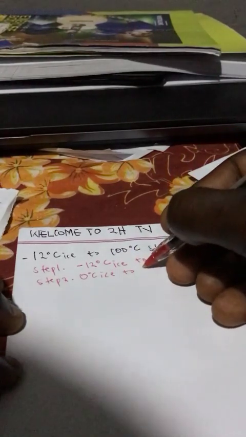Okay, so this is the first step that is going to occur. Now step 2 is that it is now 0 degrees Celsius ice, so it melts to a state where the ice becomes water, so 0 degrees Celsius water. Okay, so this is step 2. So step 1, negative 12 degrees Celsius ice will come to 0 degrees Celsius ice. Then from 0 degrees Celsius ice, it will move to 0 degrees Celsius water.